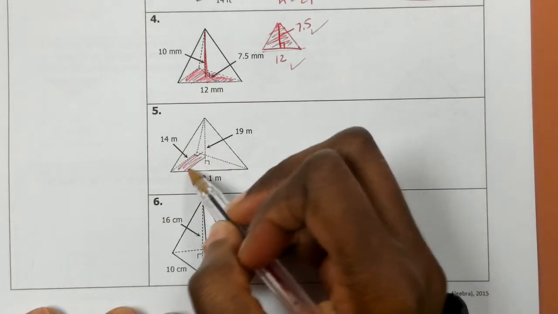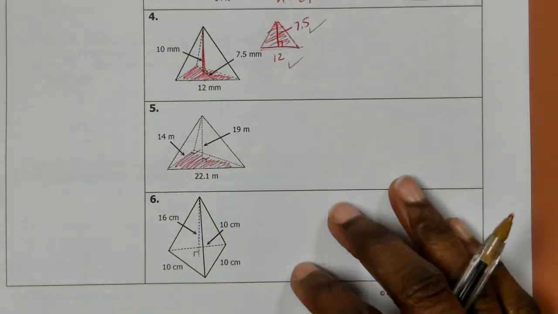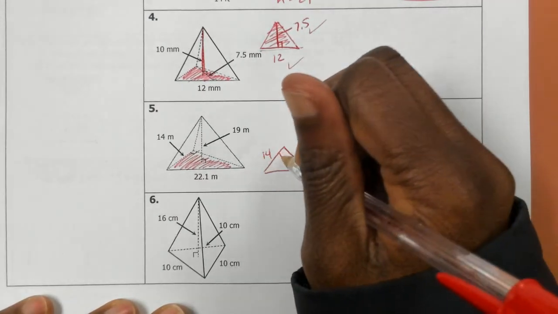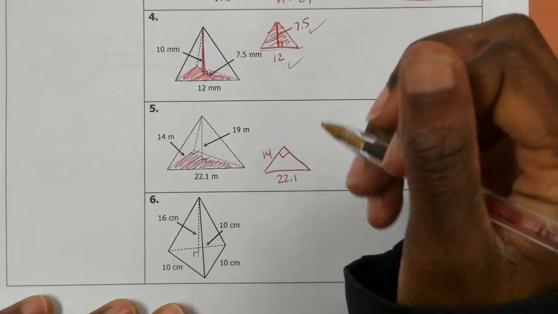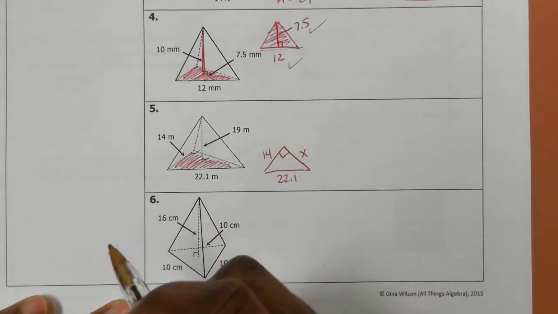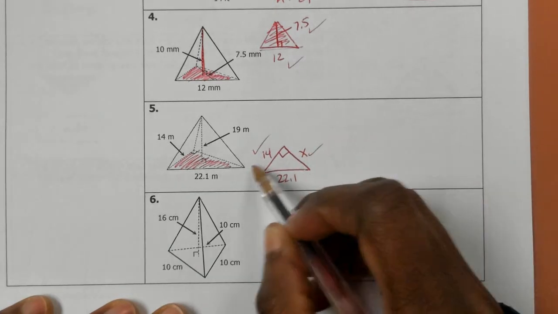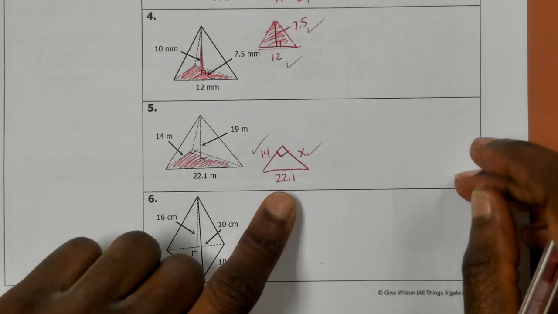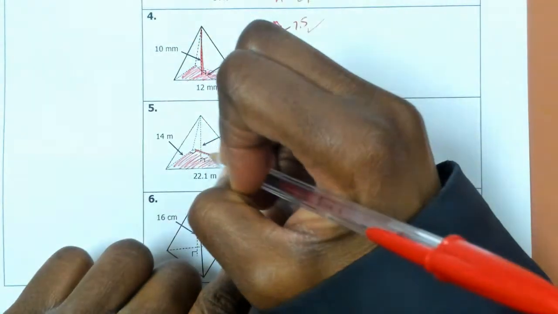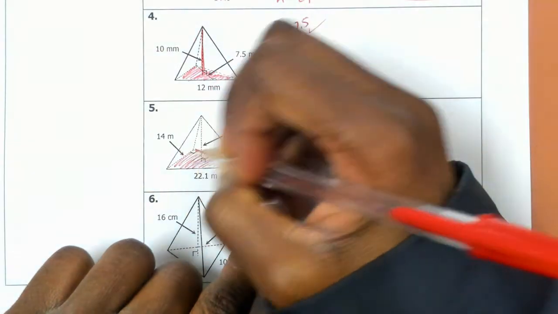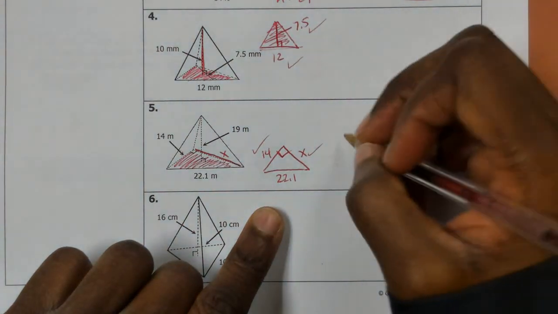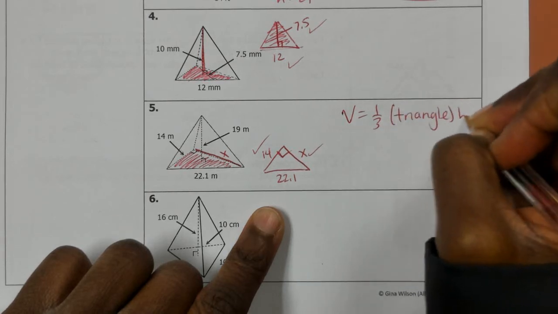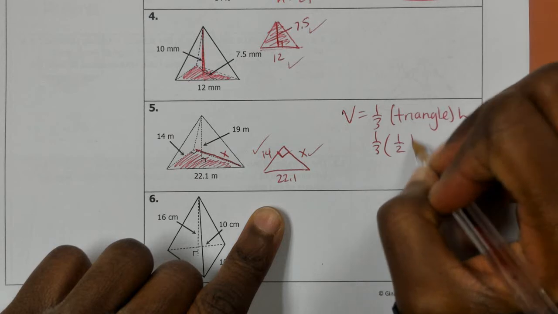On number 5, this is my triangle base. And if I redraw it, they've given me 14, 90 degrees, and then 22.1. They don't give me this side, but the base and the height of the triangle are these two sides because they're the sides that are at a right angle, they're perpendicular to each other. So you'll need to do the Pythagorean theorem on this one to find out the side here, which is the base or the height of the triangle, and then you can use the formula. So again, we're doing triangle as our base shape. The triangle's area is 1/2 BH.